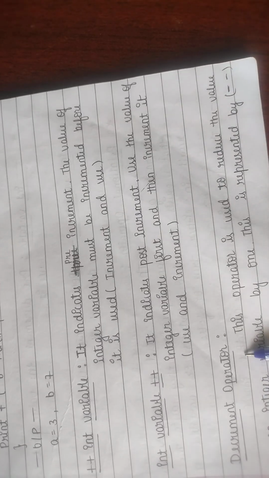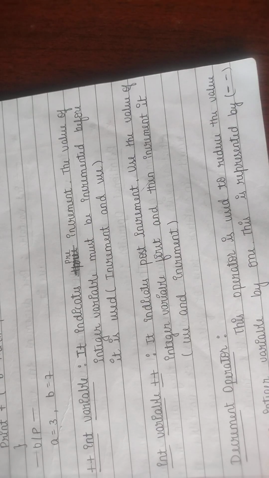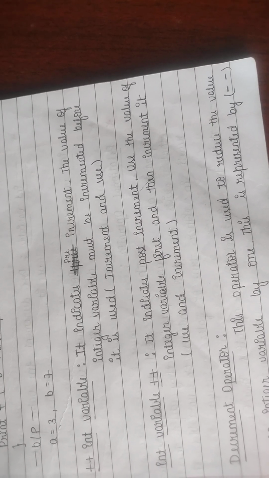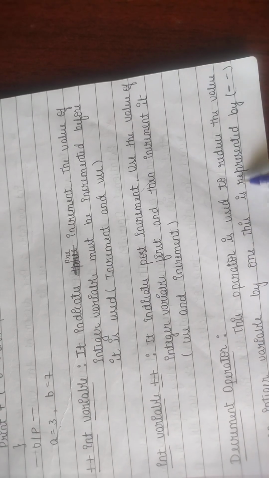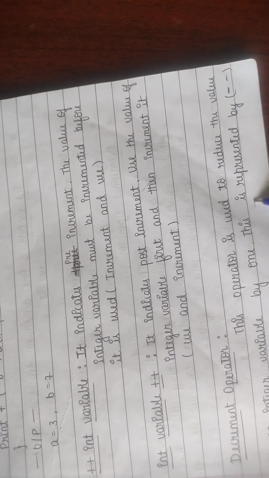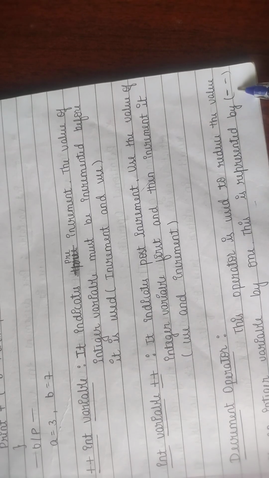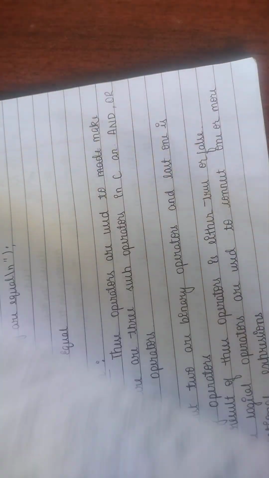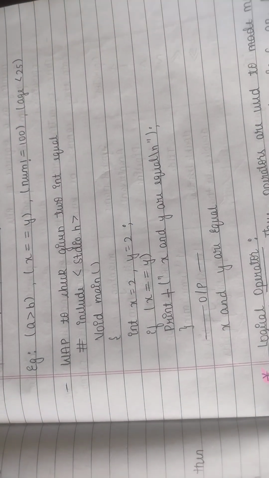Now comes the decrement operator. This is the same as the increment operator. This operator is used to reduce the value of the integer variable by 1. It is represented by the minus minus symbol. For plus plus, it increments the value by 1. For minus minus, it decrements the value by 1.